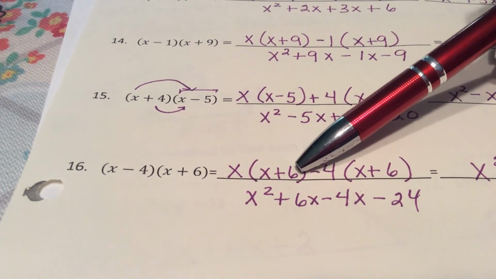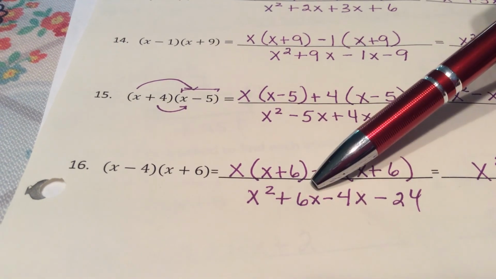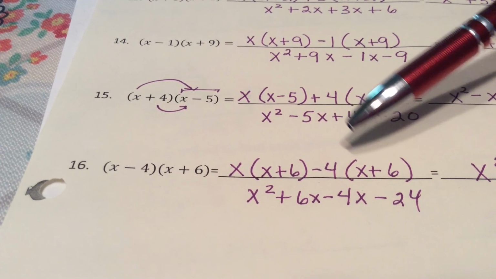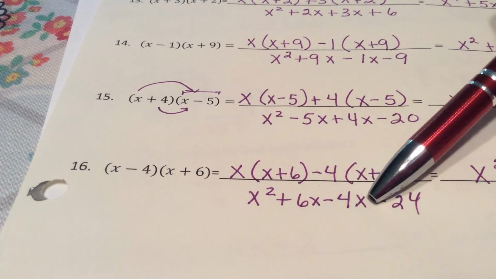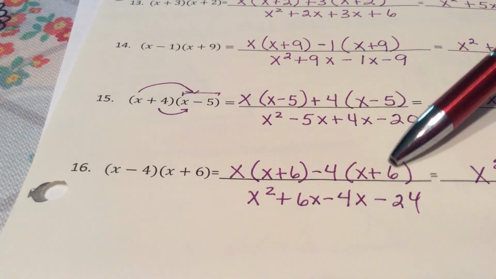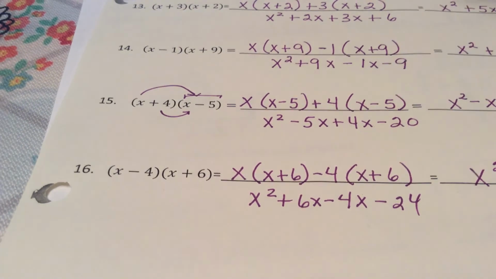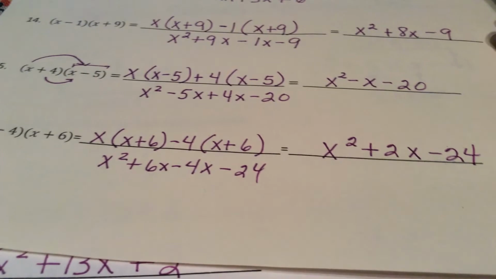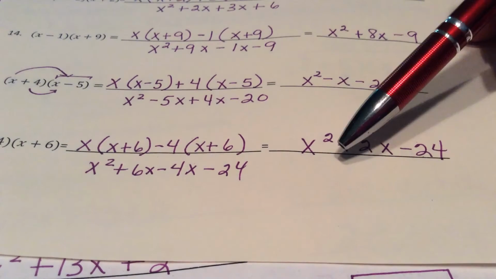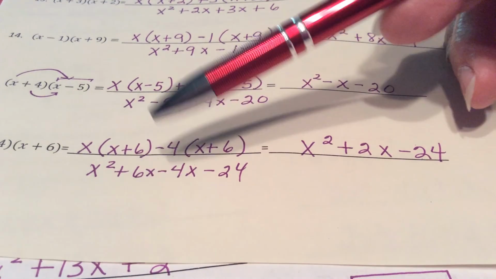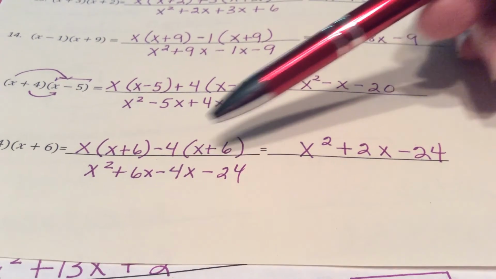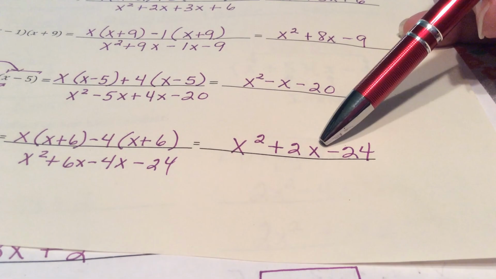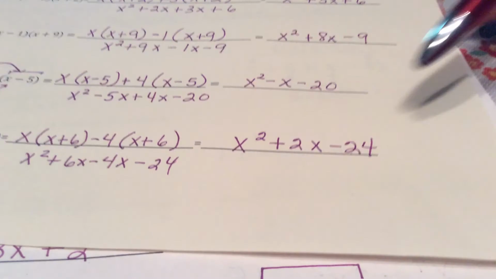X times positive 6 is plus 6x. Negative 4 times x is minus 4x. Negative 4 times positive 6 is negative 24. Now let's add our terms. We have x squared. A positive 6 minus 4 gives us a positive 2x, minus 24.